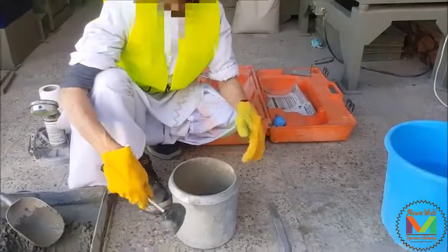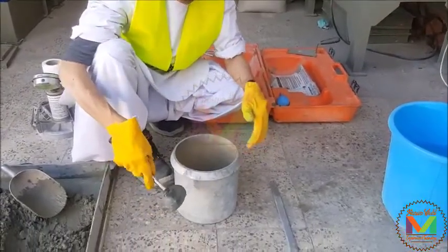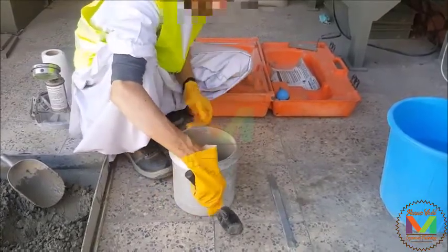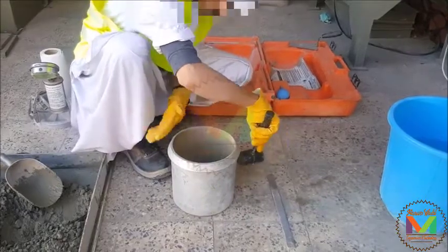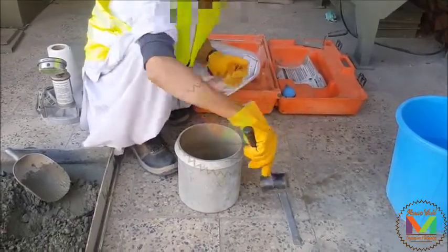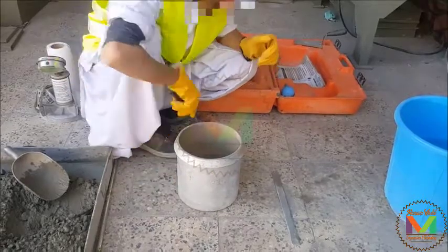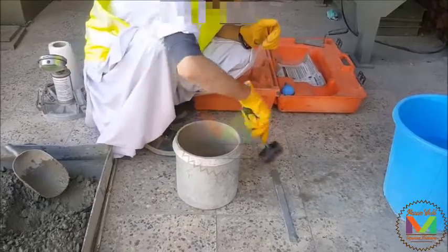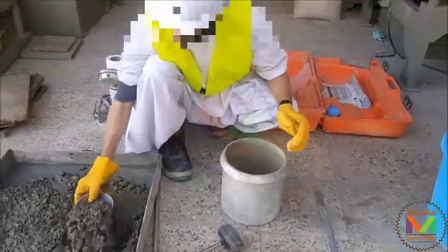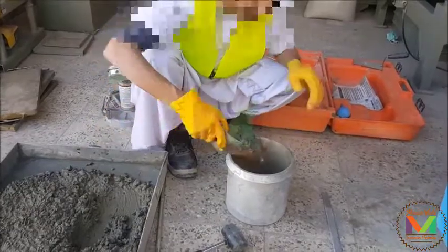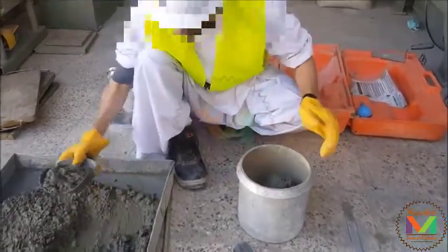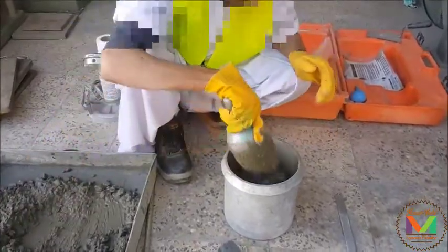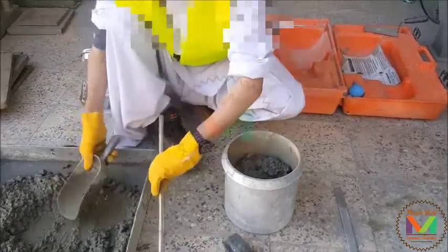What I need to do is give 10 to 15 blows with a rubber mallet to take off the remaining air caused by the tamping rod. Yes. Okay, now we are putting in the second layer. Each layer is an equal sample.